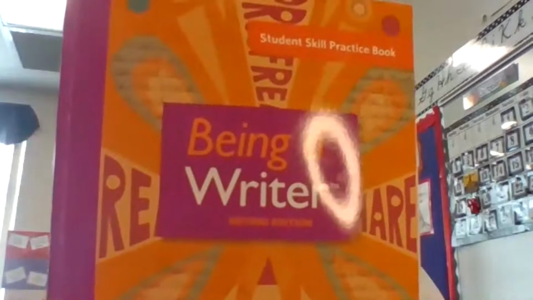This week and next week in writing, we're going to do something a little different. We're going to be doing some grammar work, and we're going to be using this workbook. So go ahead and find this workbook. It's called Being a Writer Student Skill Practice Book. Okay? We're going to start off with a PowerPoint.